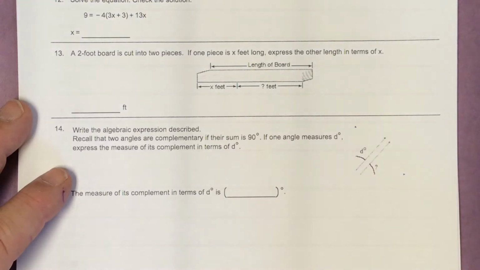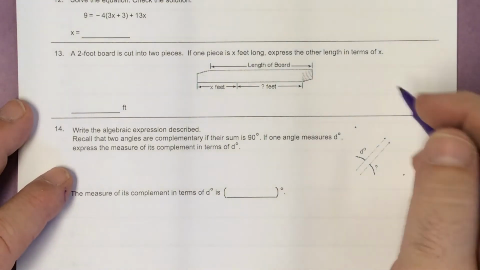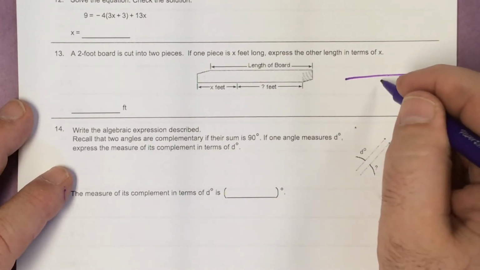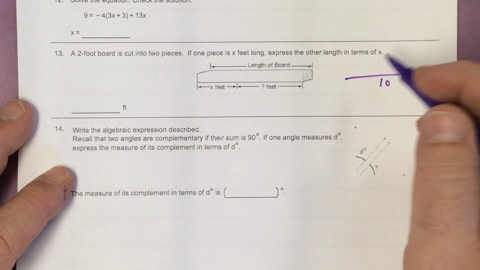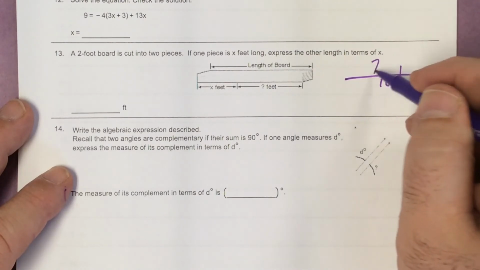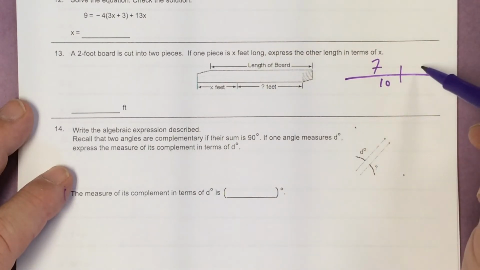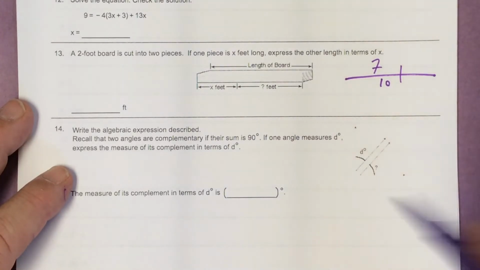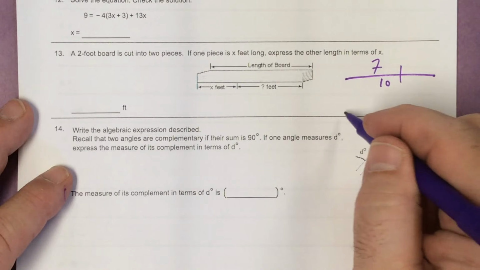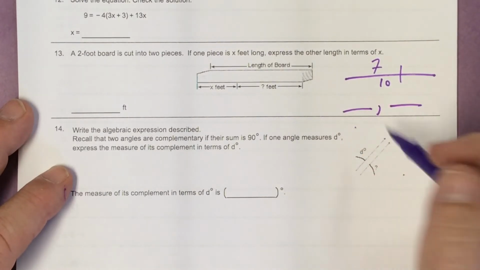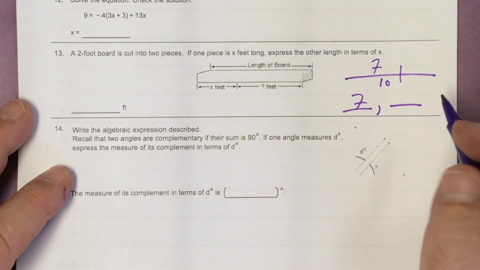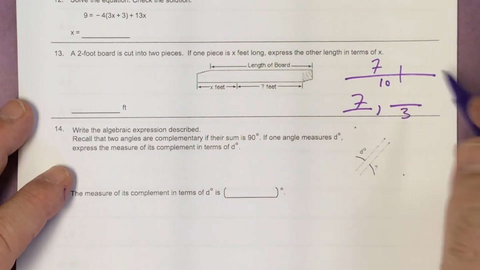All right, so let's go ahead and take a look at this from a numerical standpoint. So if, let's say, for example, we have a board that's 10 feet long, and we cut one piece into 7 feet, what would the length of the other piece be? We would say, okay, well, that's not bad. So let's say there are 2 pieces. We have the first piece and the second piece. The first piece is going to be 7 feet. Most people will know that that second piece is going to be 3 feet.